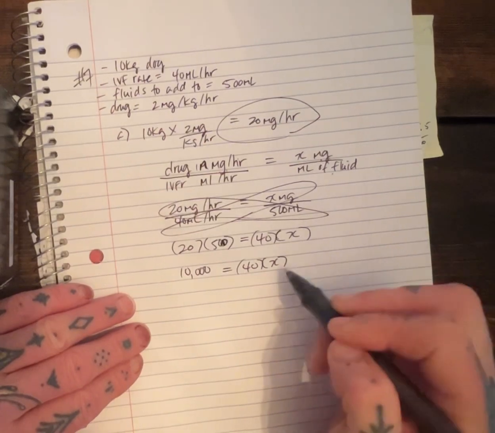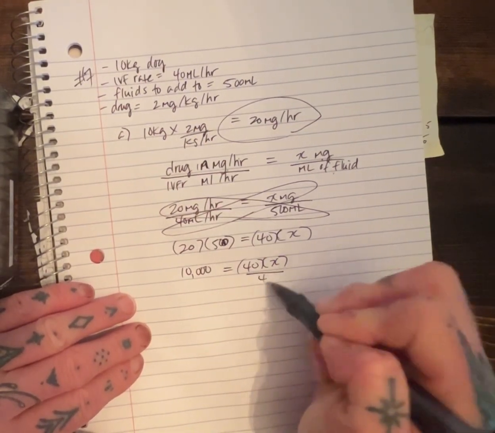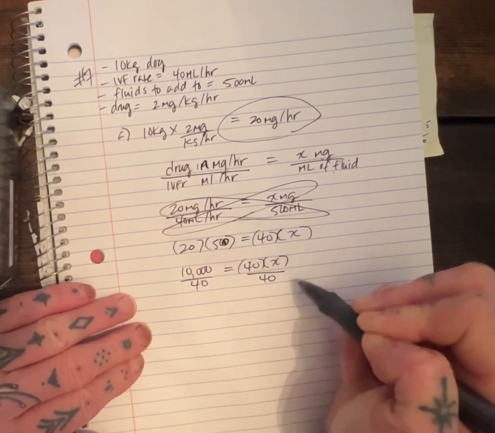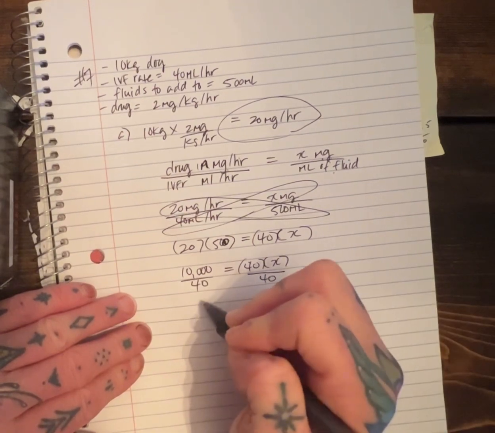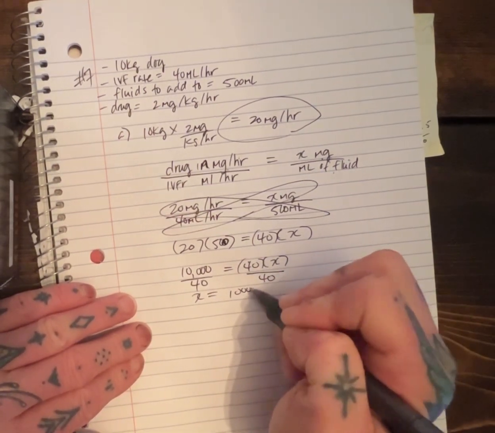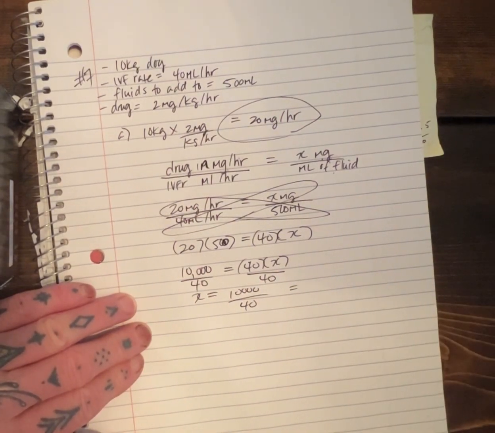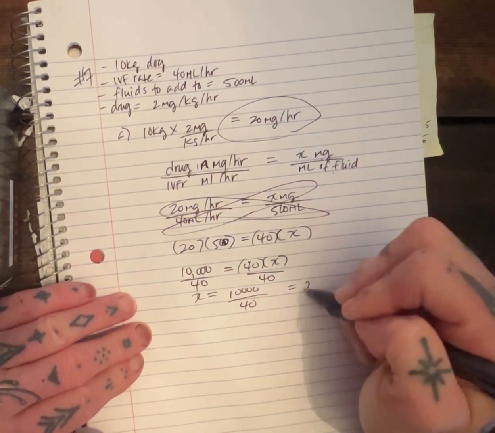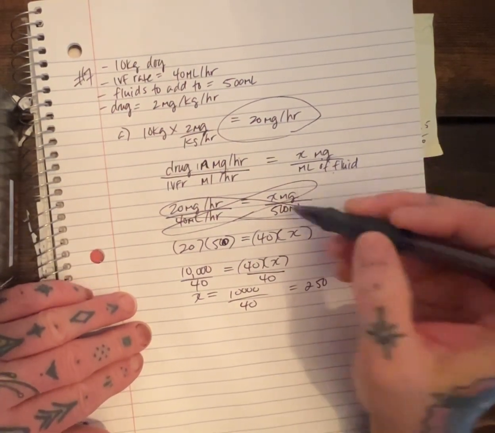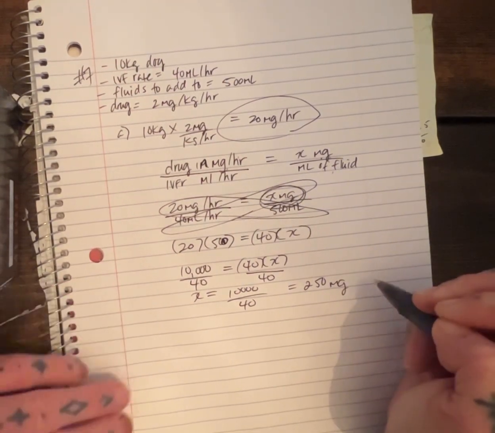And to isolate X, you just have to divide both sides by whatever X is beside. So you would divide this by 40 and divide this by 40. And then that cancels that out and you're left with just X. So then this becomes X equals 10,000 divided by 40, and X equals 250. And the question is asking how many milligrams. So this is where we come back to this. And that's the answer there.